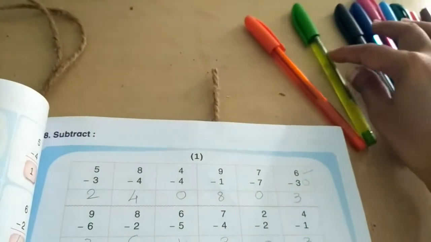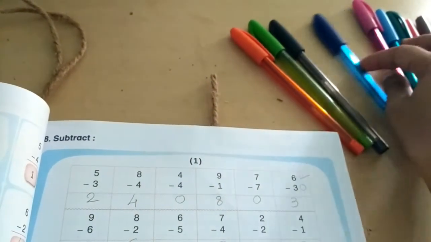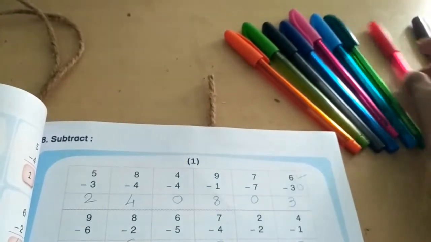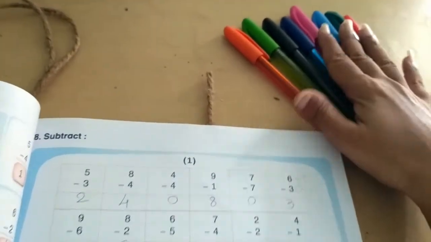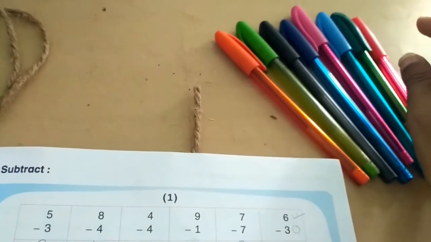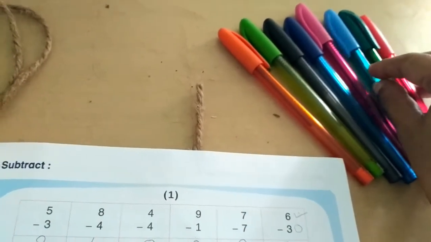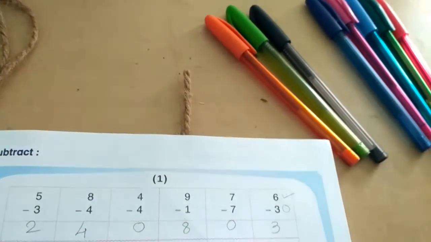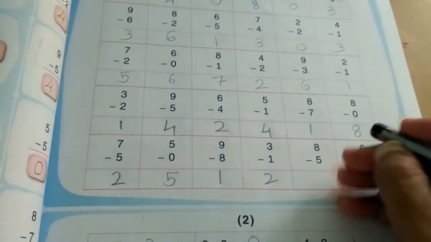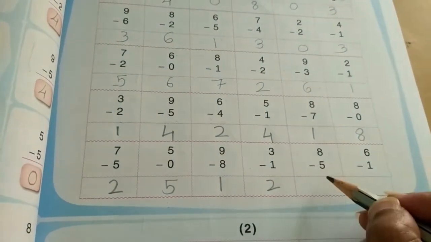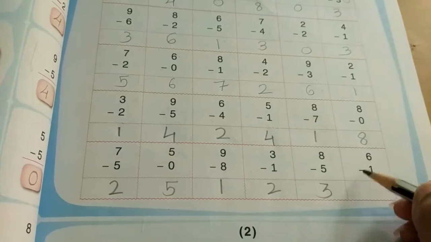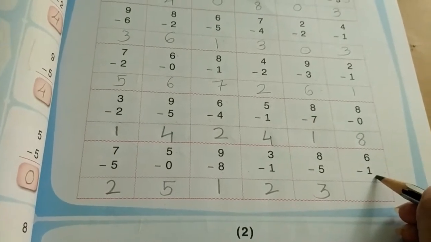Okay, now 8 minus 5. So 1, 2, 3, 4, 5, 6, 7, 8. Now from the 8 pens, I am going to take 5 pens. 1, 2, 3, 4 and 5. So how many pens are left? Only 3 pens are left. So write down there 3.